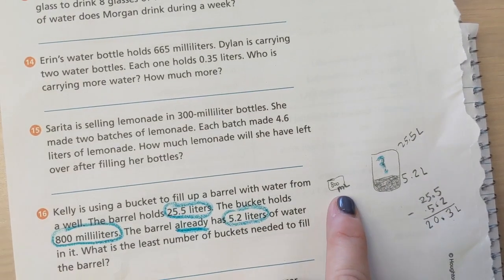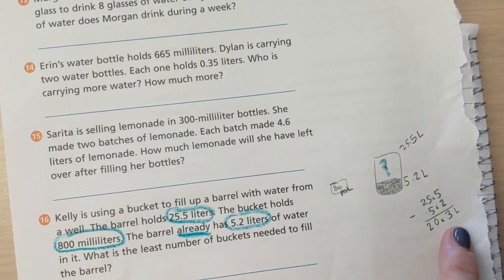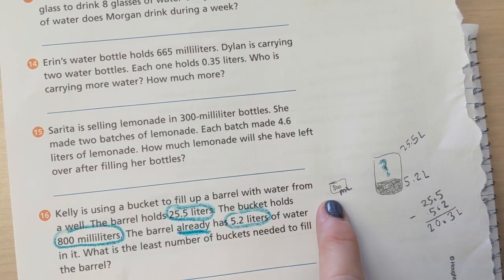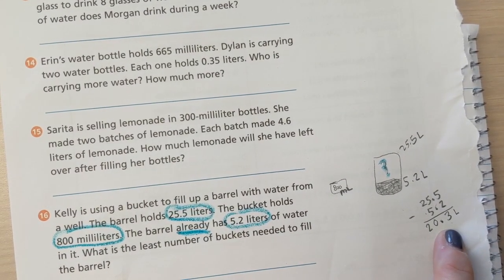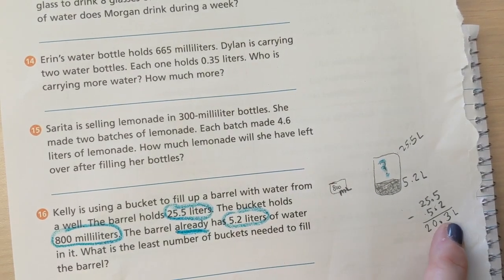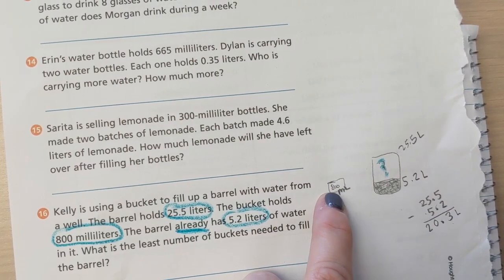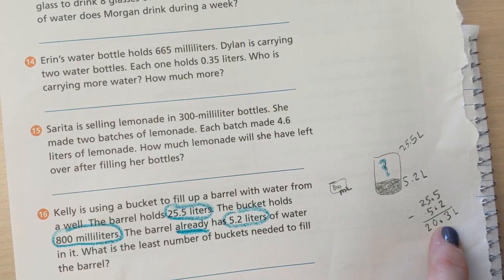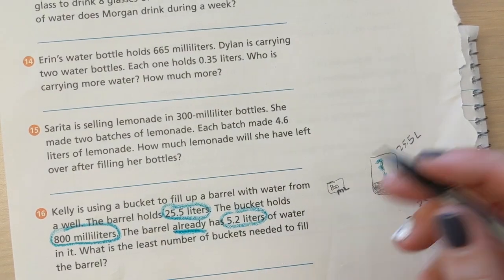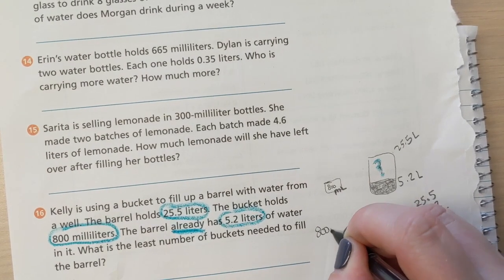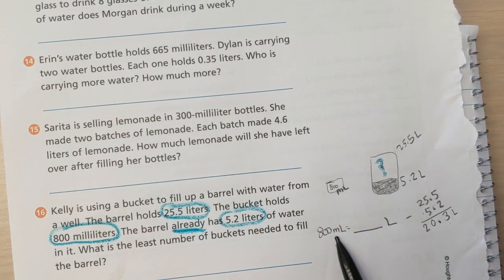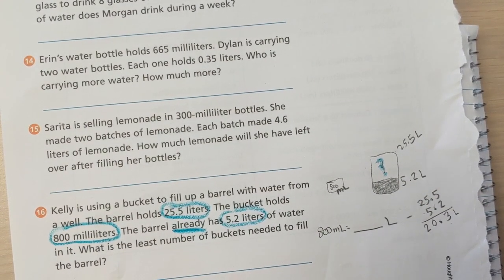But you have to look at this. I have one measurement in milliliters and one measurement in liters. So I have to convert both of these to the same thing. And in this situation, I think it would be best to deal with liters because converting this one to milliliters is going to make this change into like thousands. So let's go ahead and convert 800 milliliters into liters. Let's figure out how many liters is 800 milliliters.